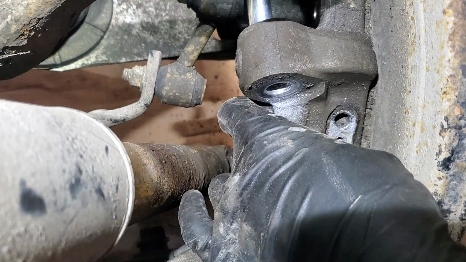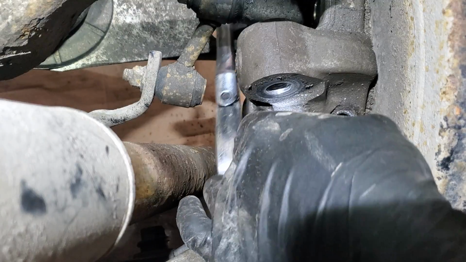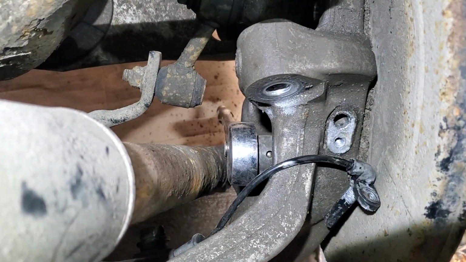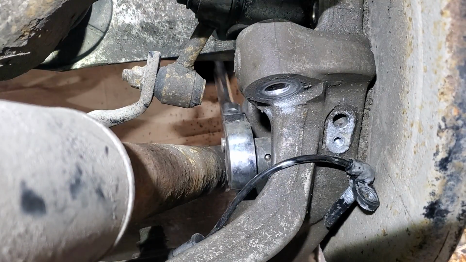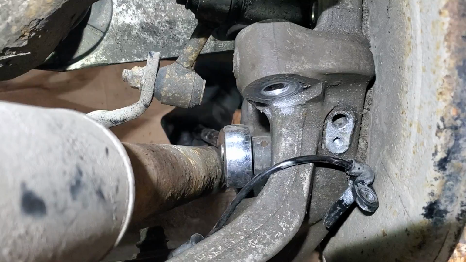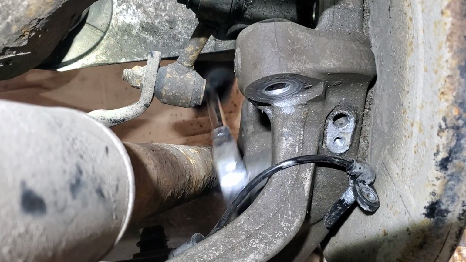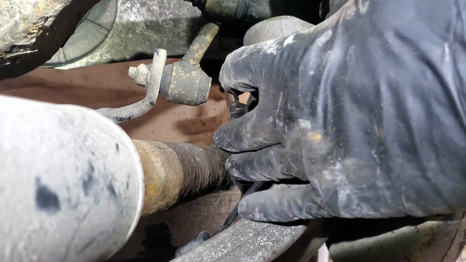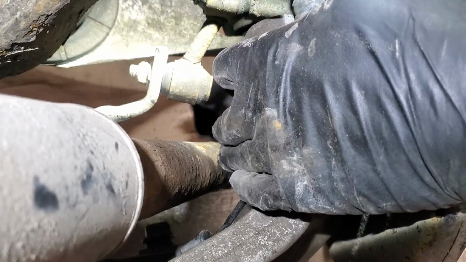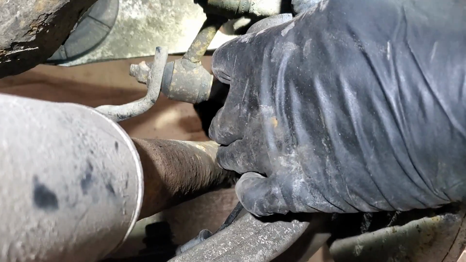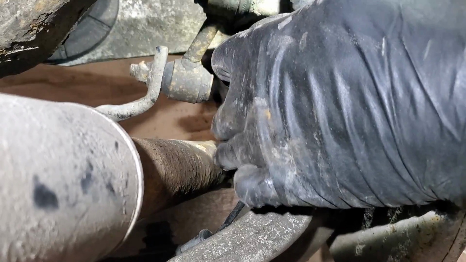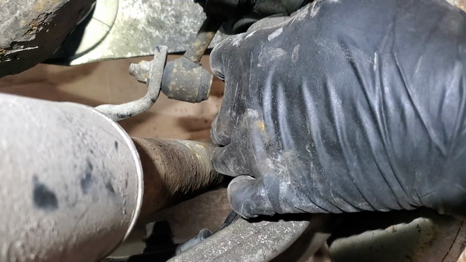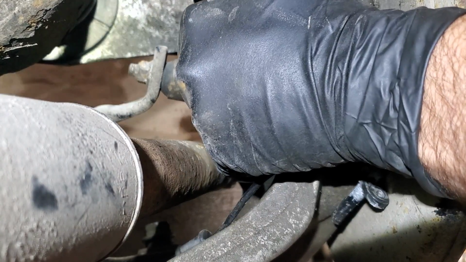Use probably a shallow socket, 18mm. It's in such a weird spot. There is not much room because of the shock and lower control arm. So make sure that you have a good ratchet. I think this one is a 3-degree turn, 120 teeth. Otherwise you would need to remove probably the shock.